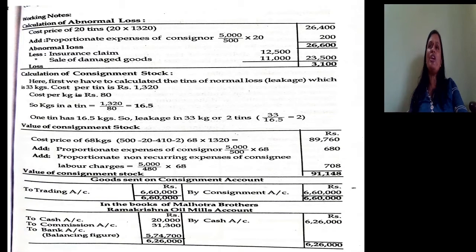Then when you recover from the insurance company, journal entry: Cash account debtor to abnormal loss account 12,500. When damaged goods were sold by the consignee, journal entry: Cash account debtor to abnormal loss 11,000. So the debit side of abnormal loss is 26,600, and the credit side is 23,500.